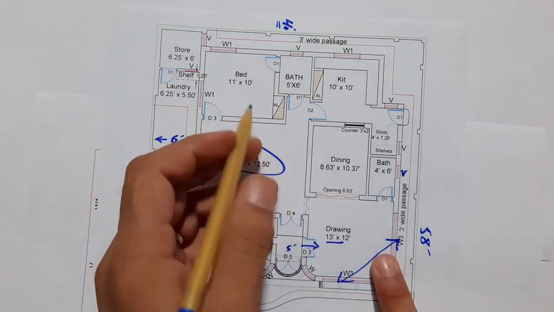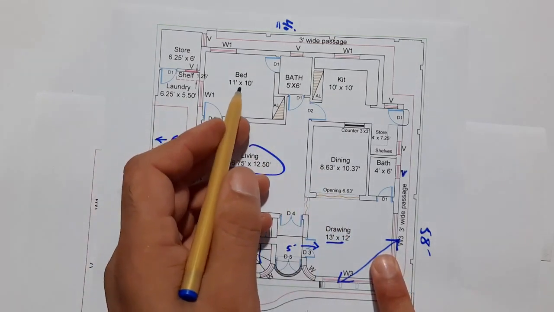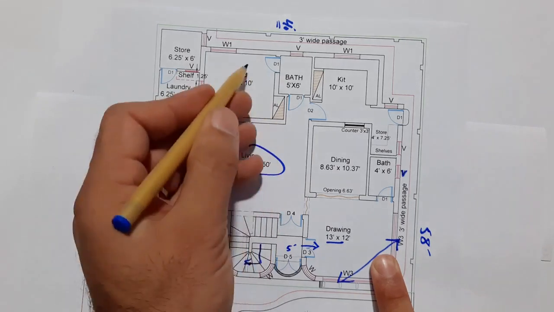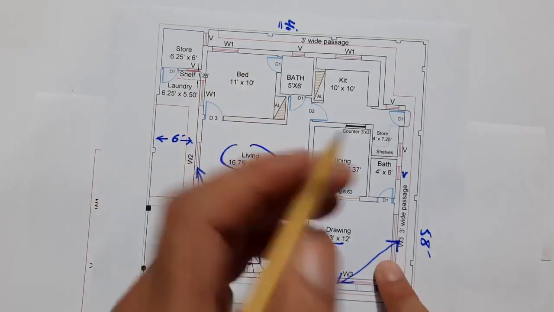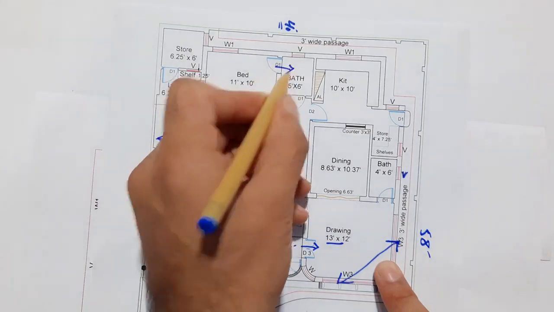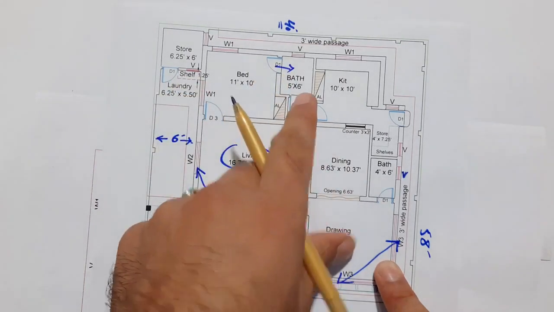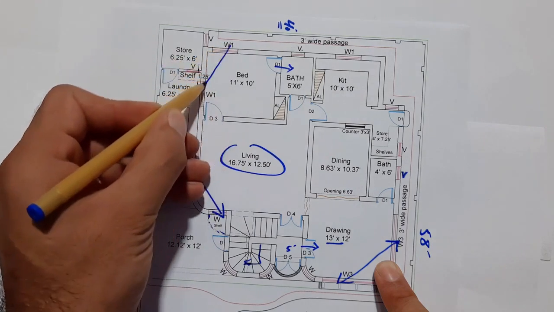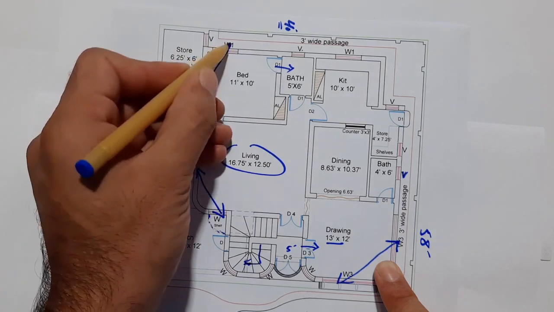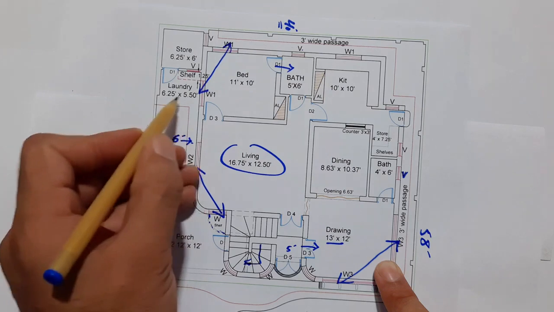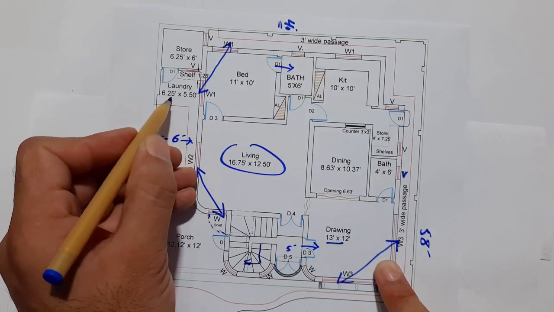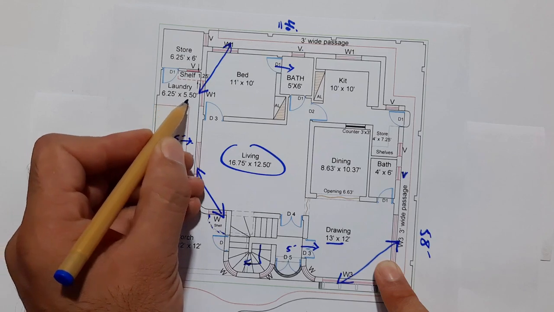Next guys, you can see this is a bedroom. The size of the bedroom is 11 by 10 feet. The length is 11 feet, and its width is 10 feet. Next guys, you can see this is a bath, and the size of the bath is 5 by 6 feet, and this is its ventilation. Also this is the window. Also we have here a cross ventilation system to this open gallery, and also to this side you can see this is the laundry, and the size of the laundry is 6 feet 3 inches, or 6.25 feet by 5.5 feet.